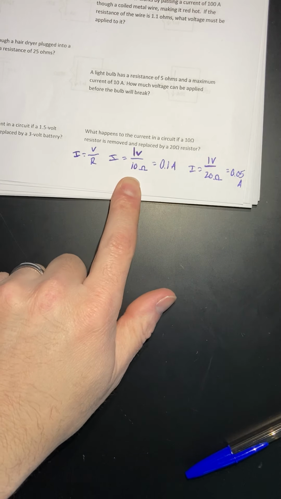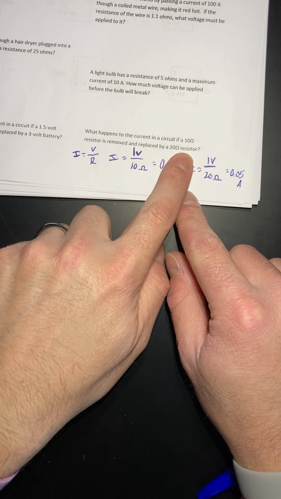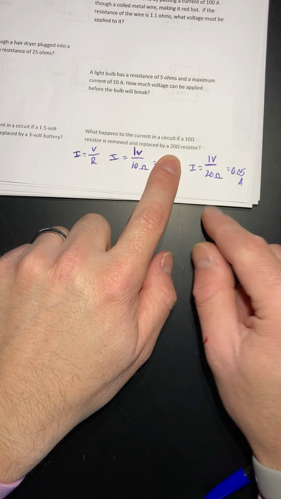So when you doubled the resistance, because it says what happens to the current if a 10 ohm resistor is removed and replaced by a 20 ohm resistor, you double the resistance, it cuts the current in half. Okay? So that's an inverse relationship.